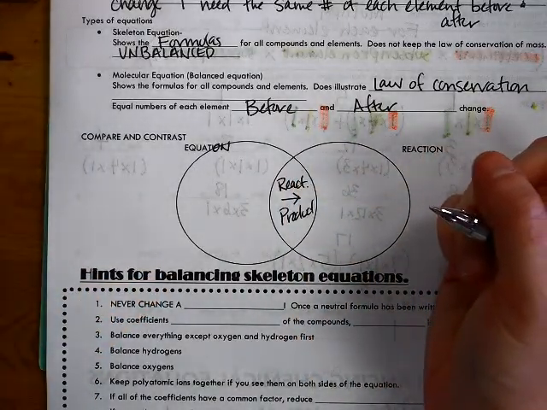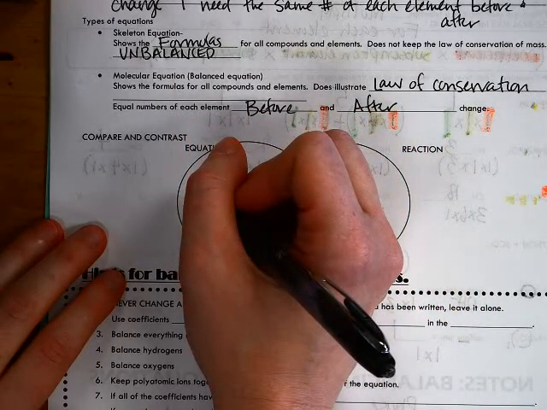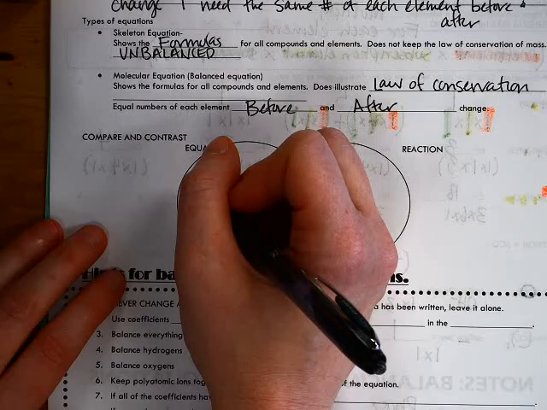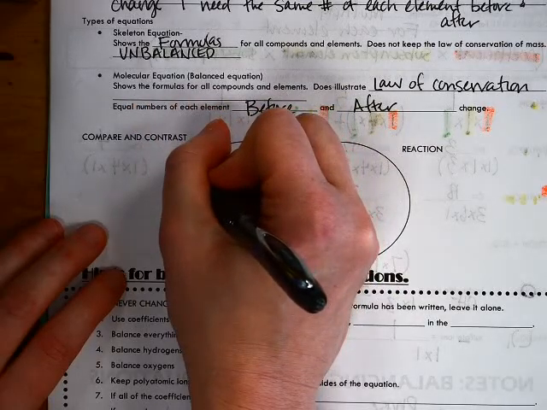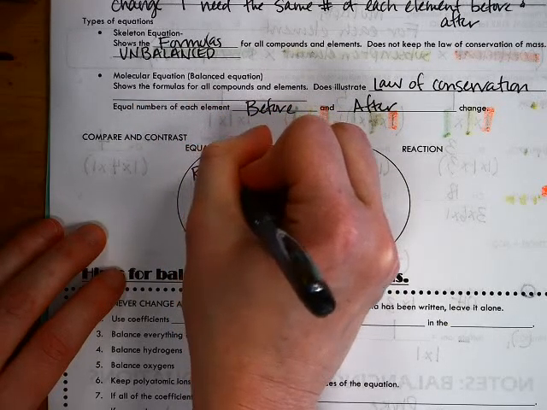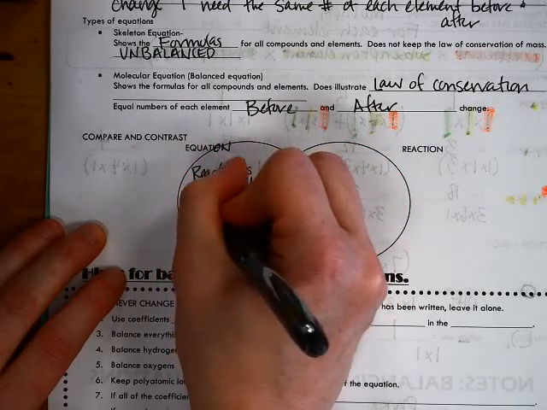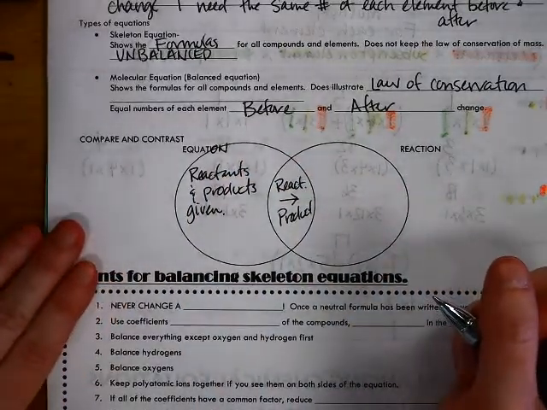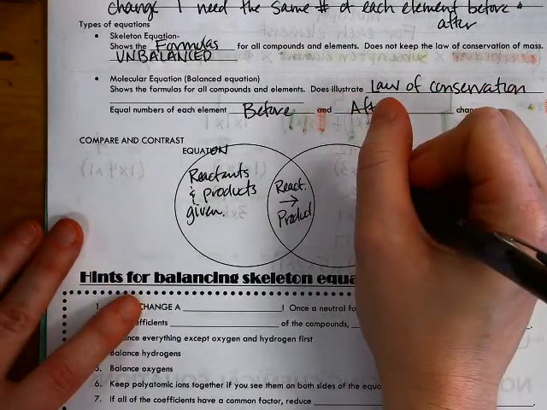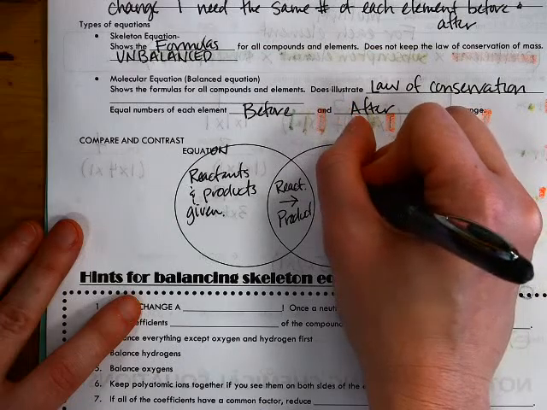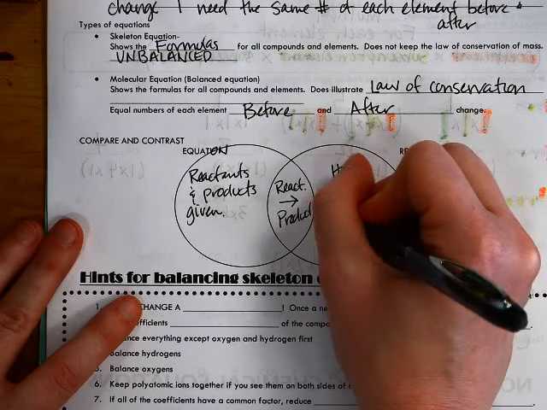The equation is usually going to give you the reactants and the products given. In contrast, the chemical reaction is going to talk about how, or the process happening.